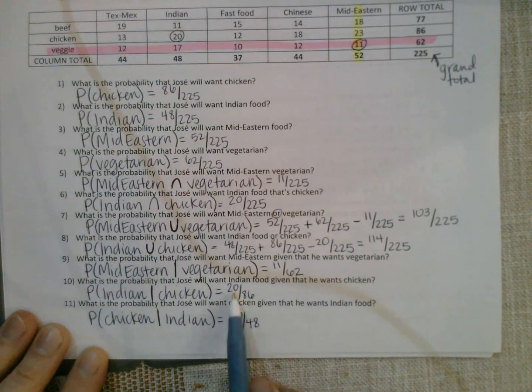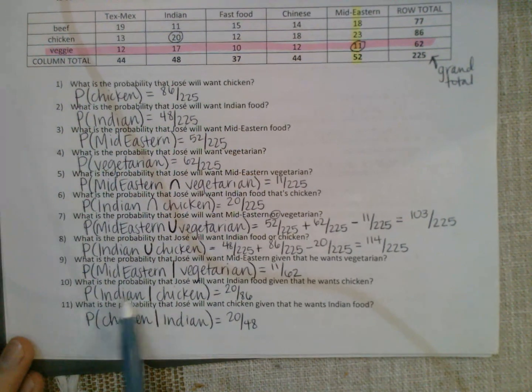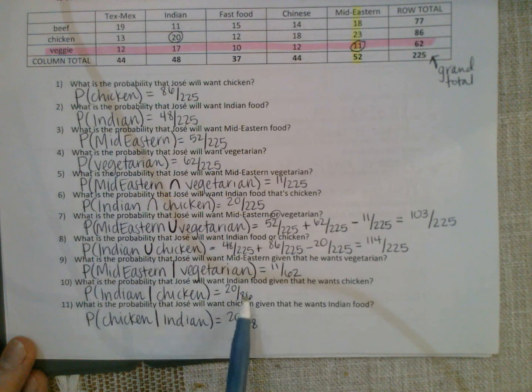You'll notice that the numerator stayed the same because Indian and chicken, chicken and Indian, they intersect at the same spot regardless of which one is listed first. What changed was the denominator because the given or the conditional total changed from the chicken total to the Indian total.